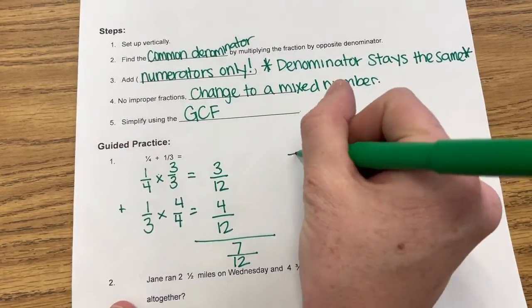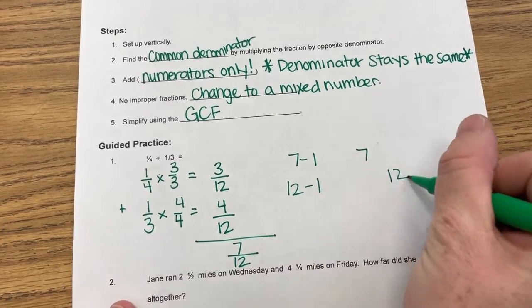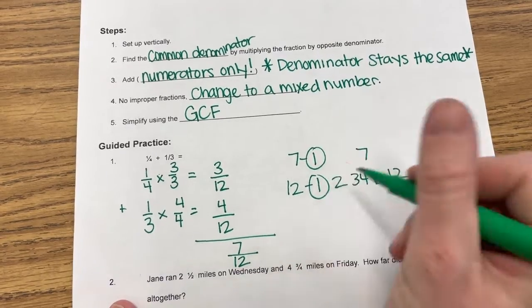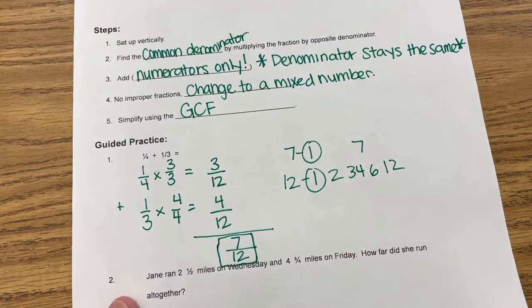Simplify using the GCF. So 7: 1 times 7, and then 12: 1 times 12, 2 and 6, 3 and 4. The only number that is the same is a 1, so our answer is in simplest form.